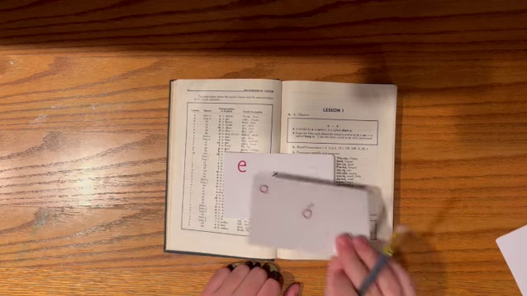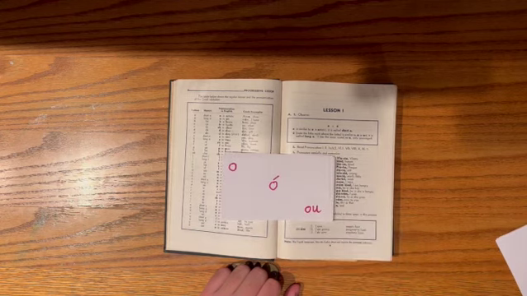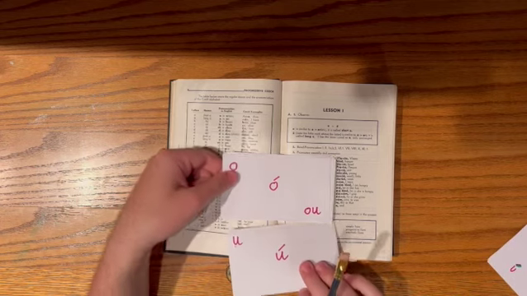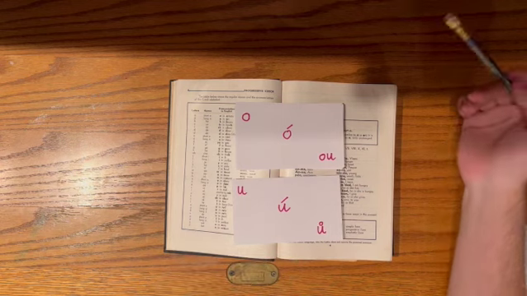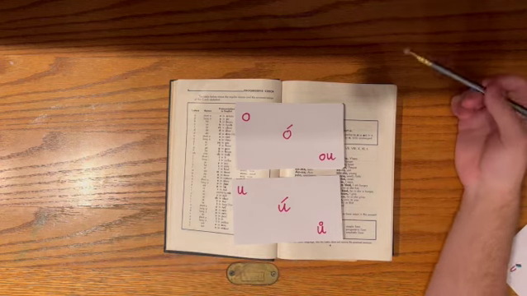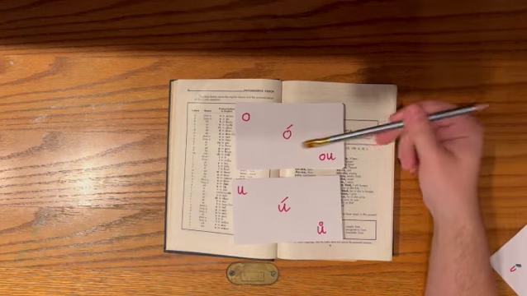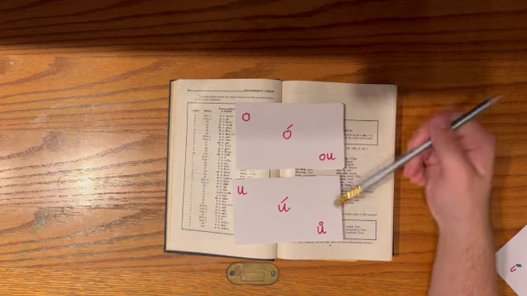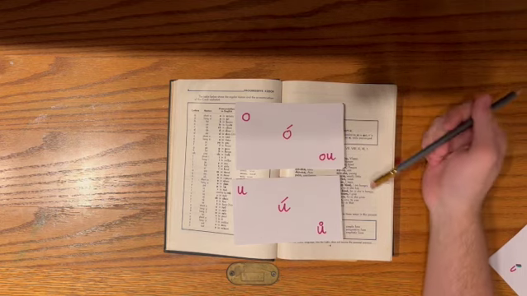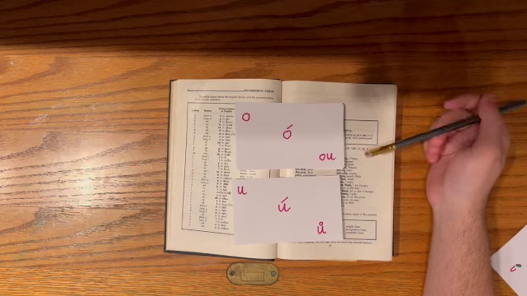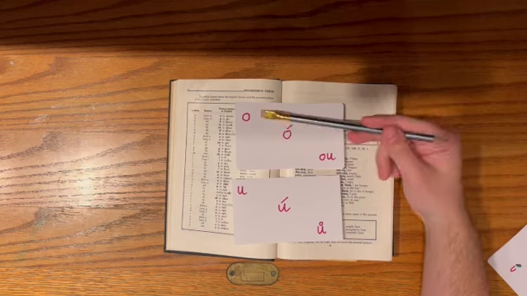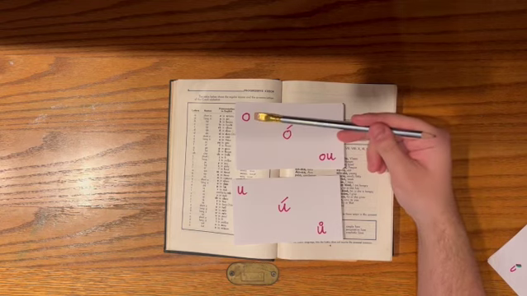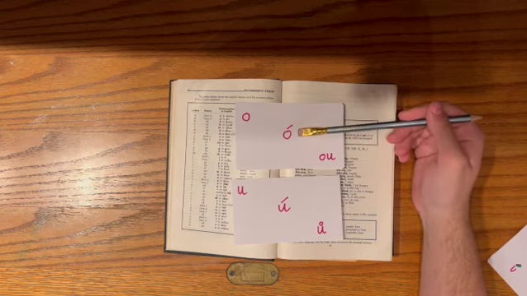Similarly, O and U also have 3, well, 2.5 or 3.5 ways of being written. For O, we can have the short-long split, O and Ó.